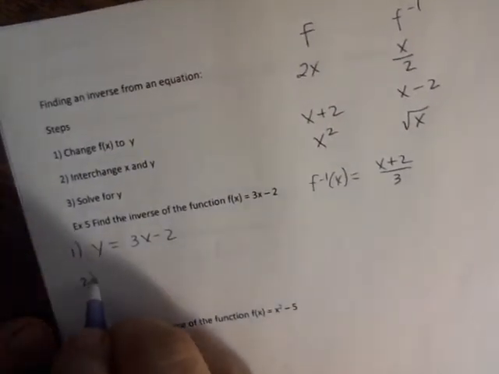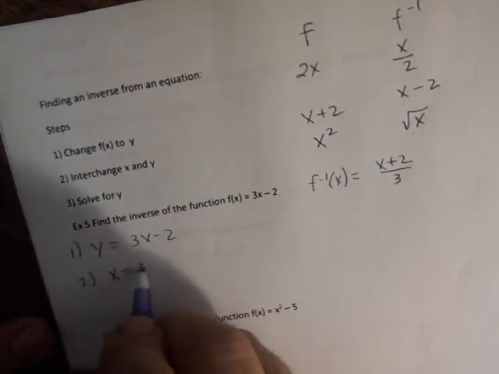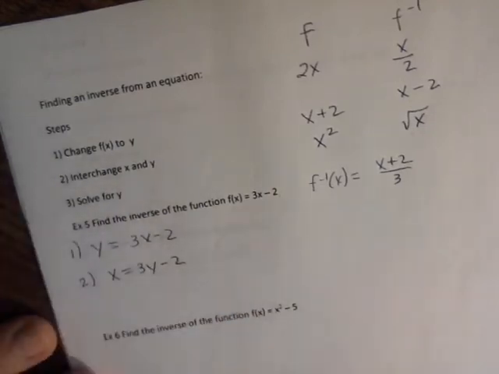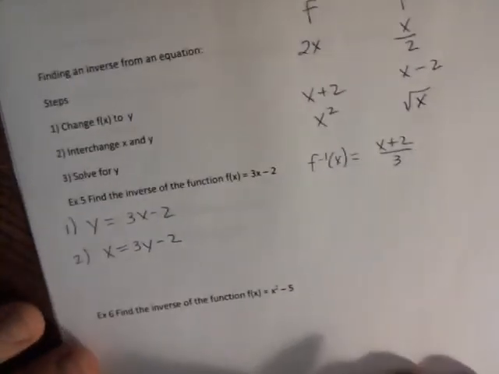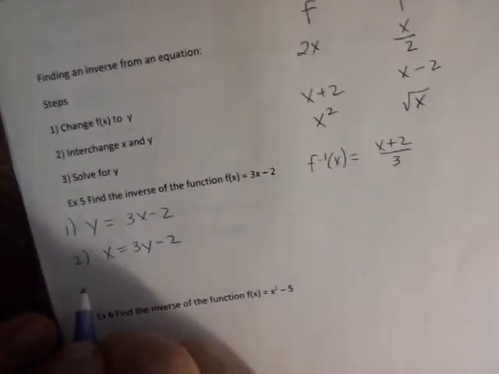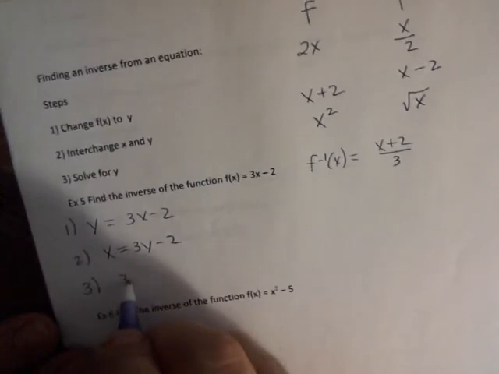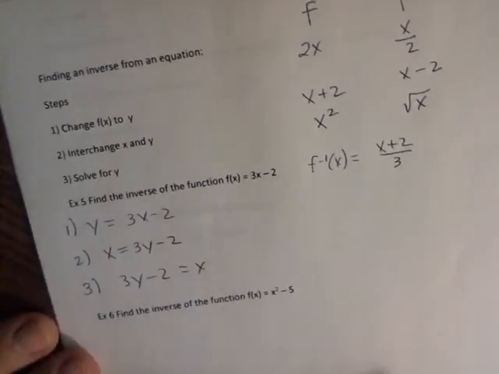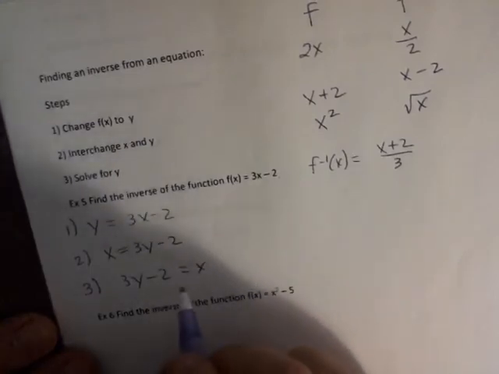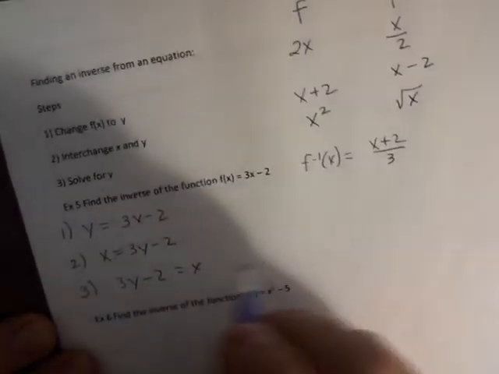Step 2, we interchange x and y. That means we just reverse the x and y, and that kind of gets us back to reversing the coordinates. We're just interchanging x and y. And then the third thing is we go ahead and solve for y. So I'm just flip-flopping my equations here. And now I'm going to solve for y.